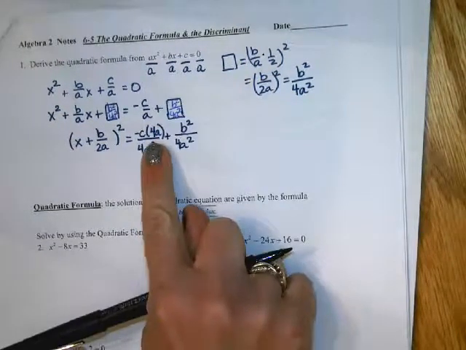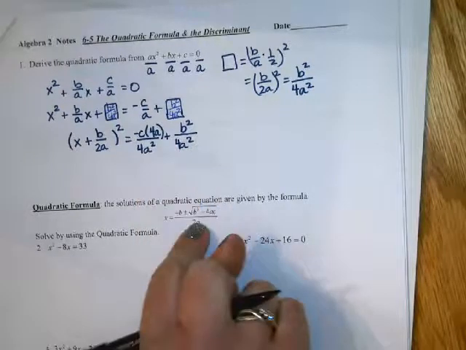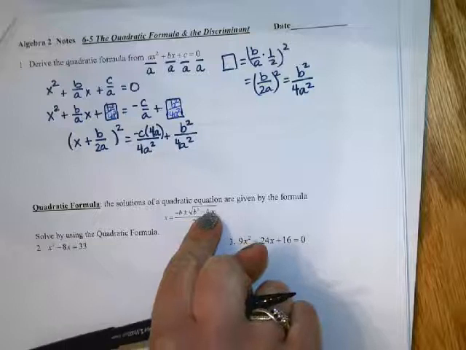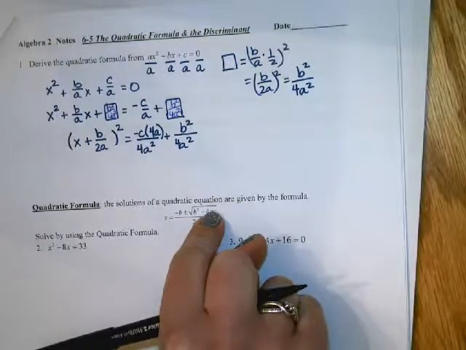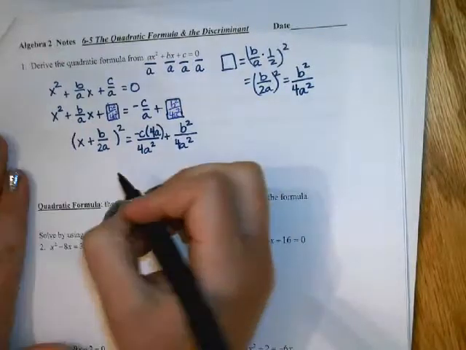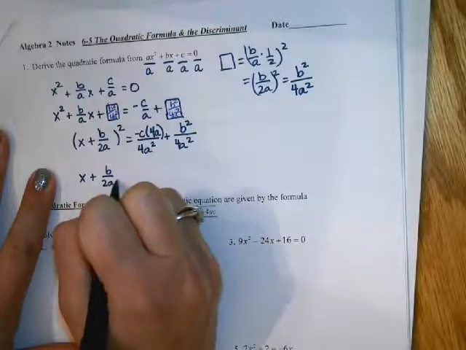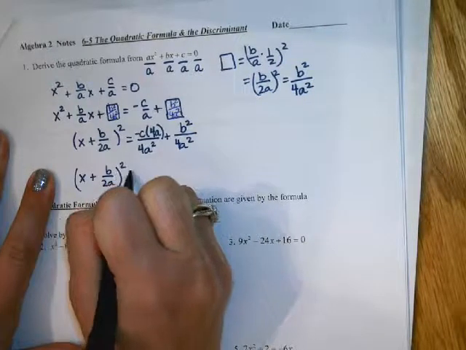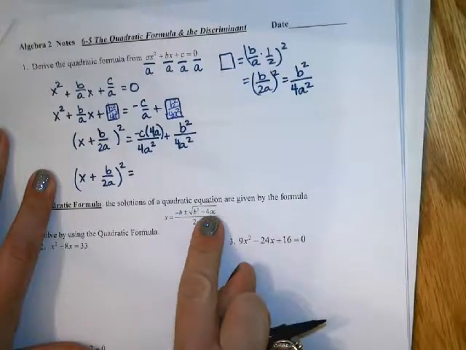Notice, really quick, what do you see? I have negative c times 4a plus b squared. And look, I have b squared minus 4ac. So we're getting there. All right, let's squish it together. So I have x plus b over 2a, the whole thing squared, is equal to, and like I said, I'm just going to rearrange it now because we know we want b squared minus 4ac.